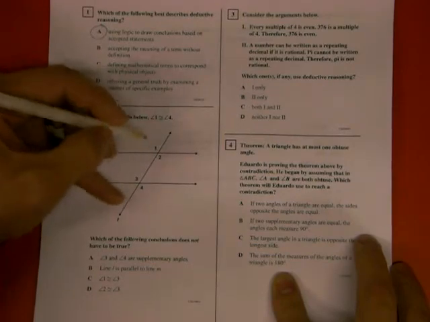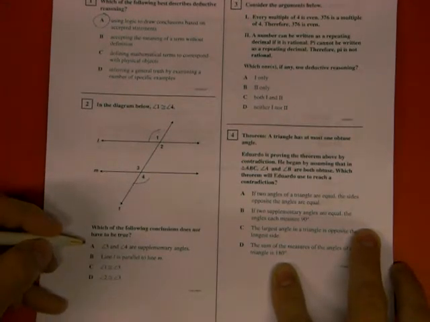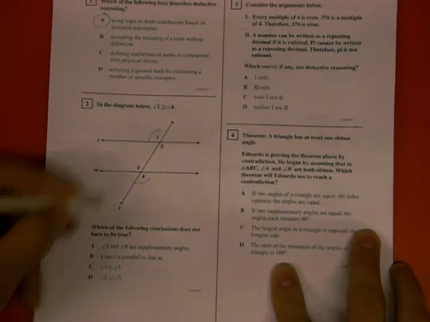In the diagram below, angle 1 is congruent to angle 4. Which of the following conclusions does not need to be true? Angles 3 and 4 are supplements? No. We'll keep going. A proof problem.